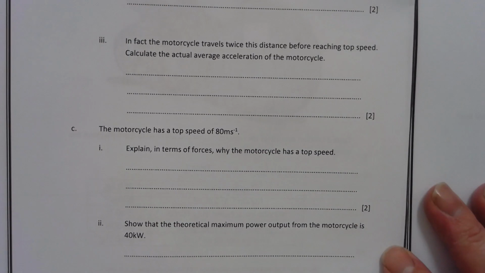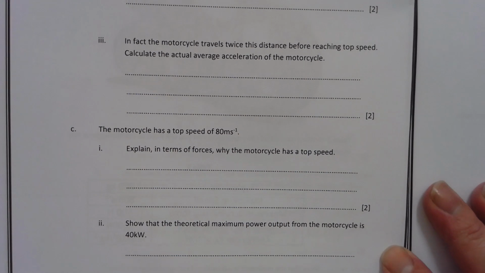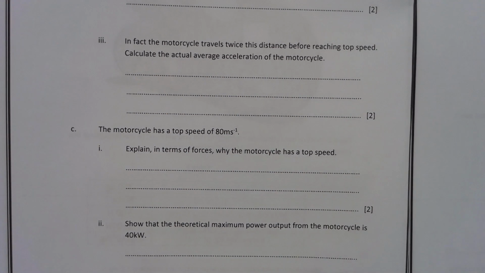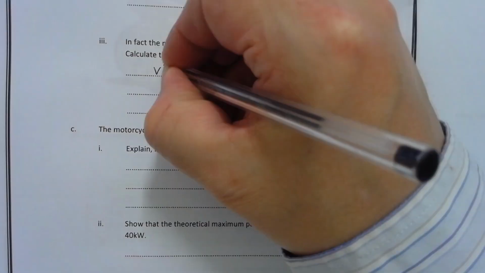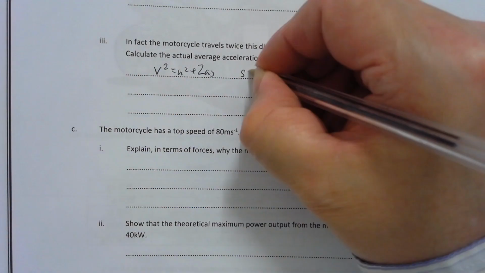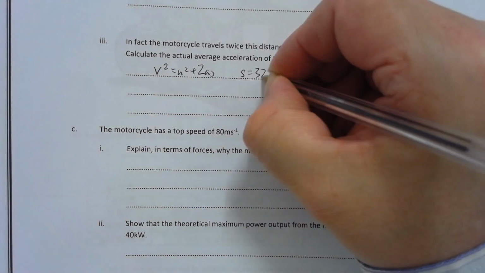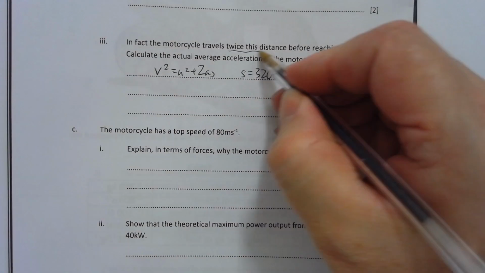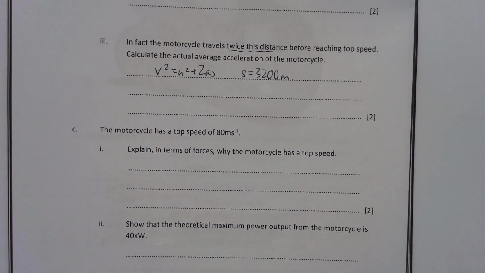In fact, the motorcycle travels twice this distance before reaching top speed. Calculate the actual average acceleration of the motorcycle. So the average acceleration, well, if we think about it, we're going to use very similar physics. It's SUVAT, v squared equals u squared plus 2as, where s is going to be 3,200 meters because it's twice that distance. It tells you there, twice this distance. So we want to work out a. We know v is the same, it's still 80.